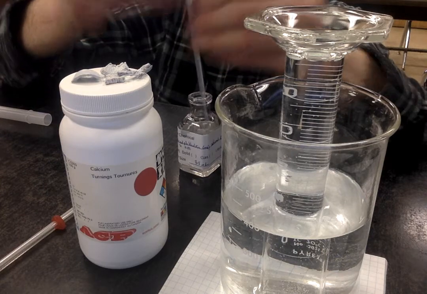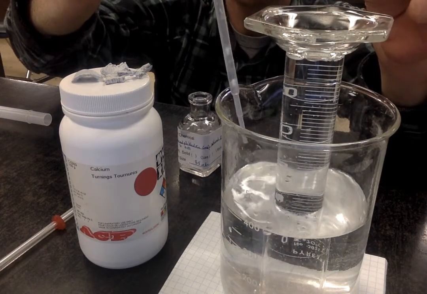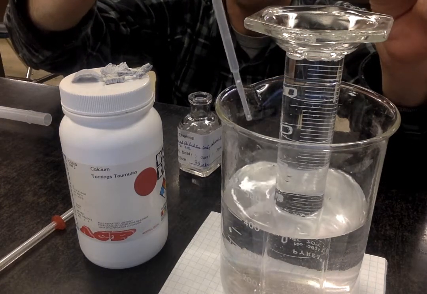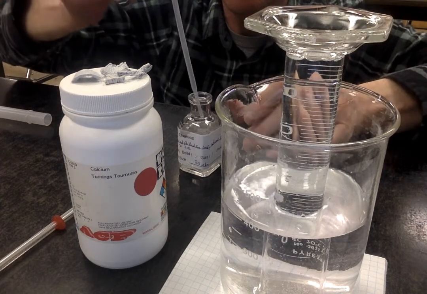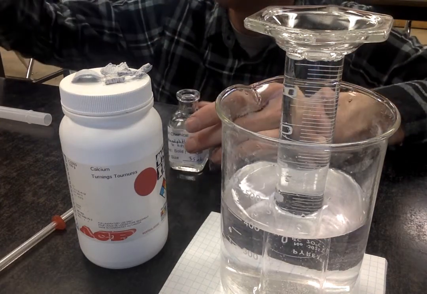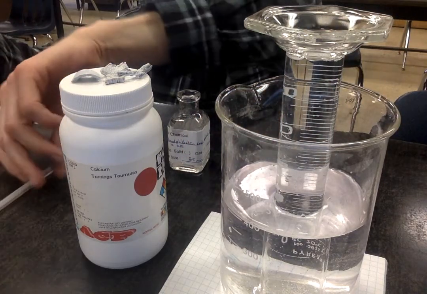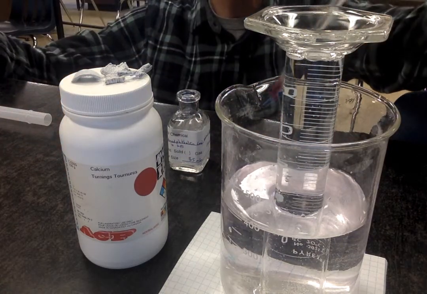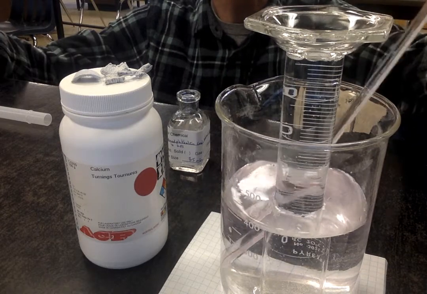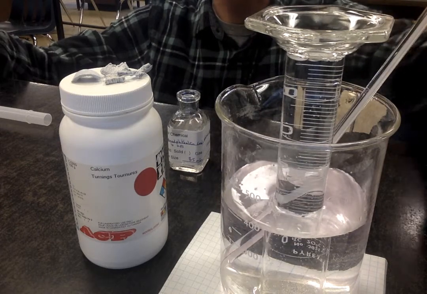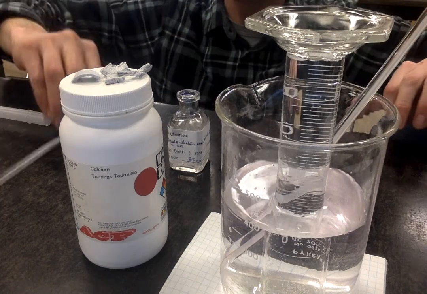I want you to pay attention to color here. And I'm doing the same thing with the other solution. Also, notice I'm putting a thermometer in here. I'll report the temperatures to you once they've stabilized.